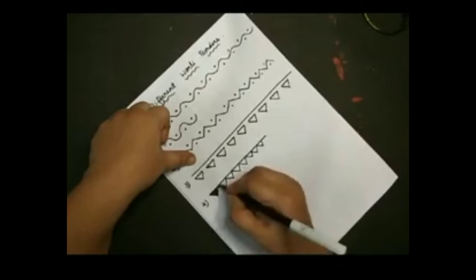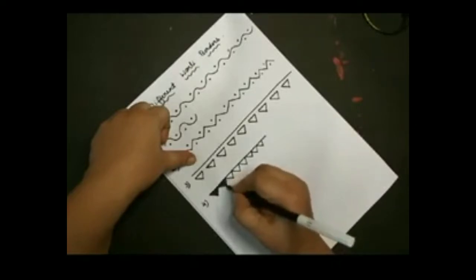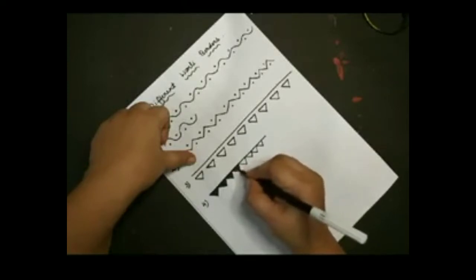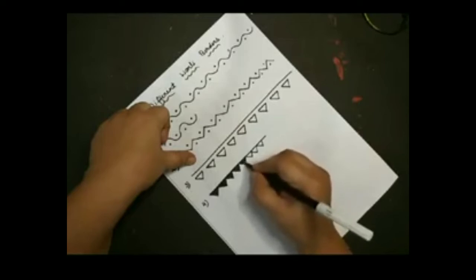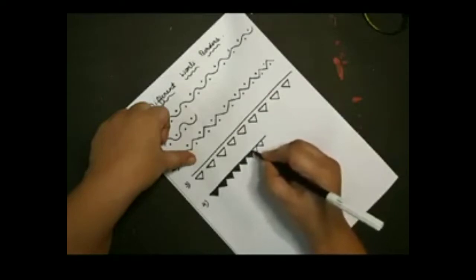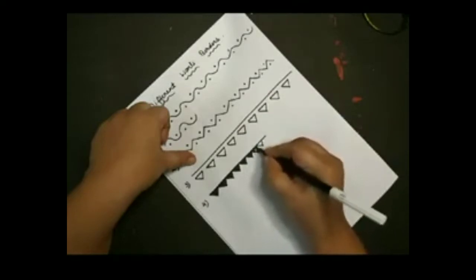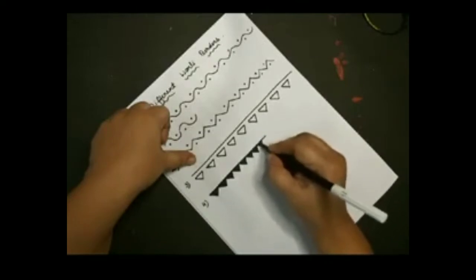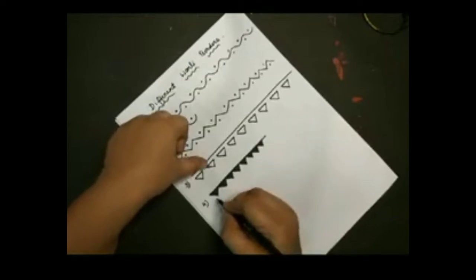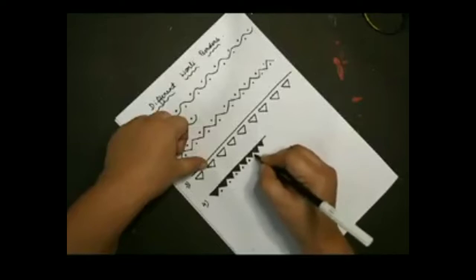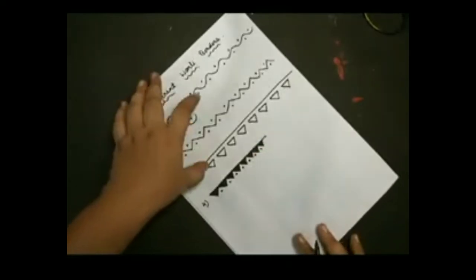Now see here, I'm coloring these triangles. If they are uniform it will be very nice, so you may draw a line where the triangle should end. I'm doing freehand drawing. Keep the dots here, it is easy. So this is one pattern.